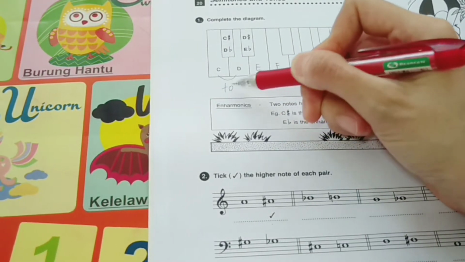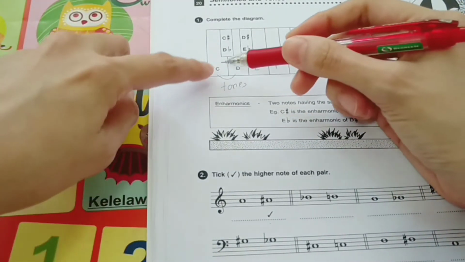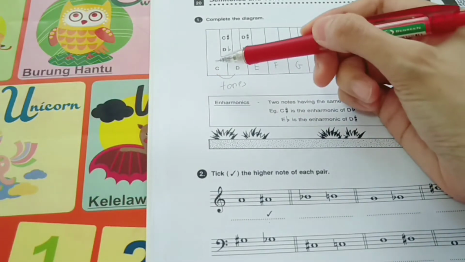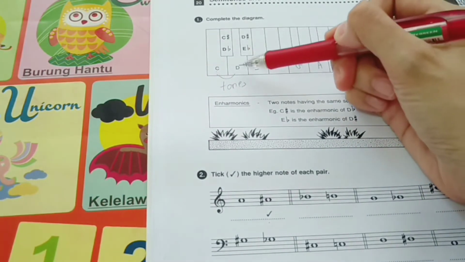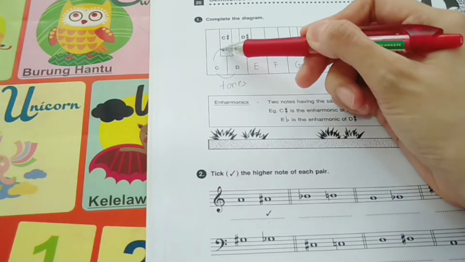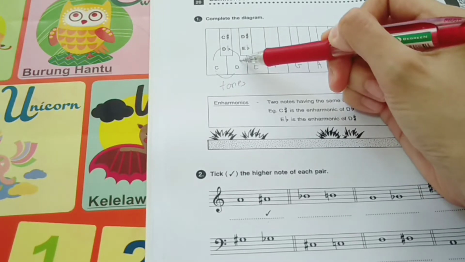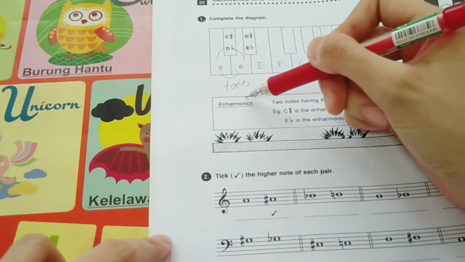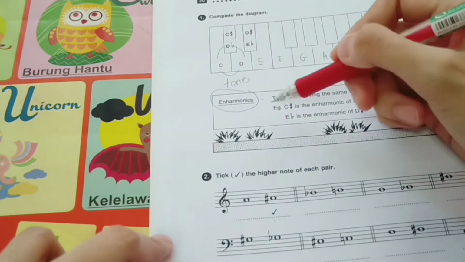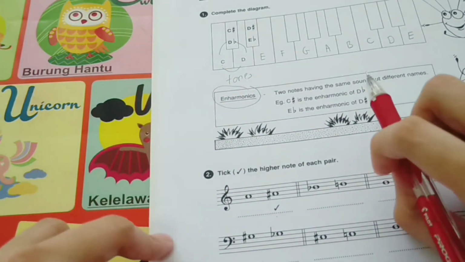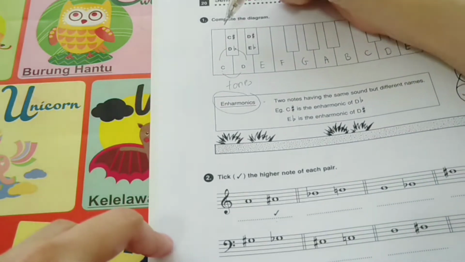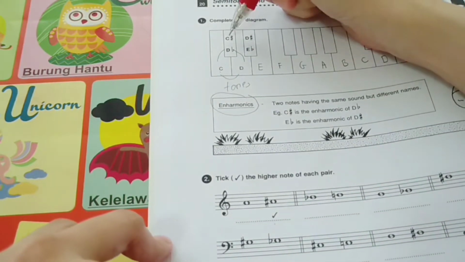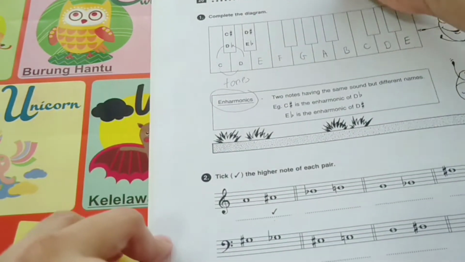This is called a tone, because from C to D, you first go to C, C sharp, D. This to this is one. Here to here is another one. So two steps. And we have enharmonics here. Enharmonics mean two notes having the same sound but different names. This is the example: C sharp or D flat.